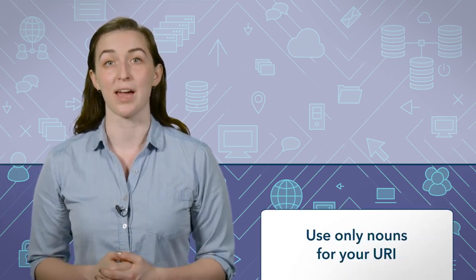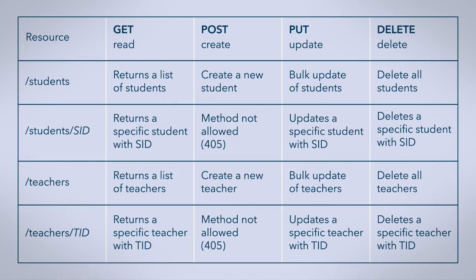One practice for a good REST API is use only nouns for your URI. For example, if you want to create a server for a university system with students and teachers, you can have a few URIs. Here, a student is identified through a numeric SID, and a teacher is identified through a numeric TID. In this table, you can see that the URI will end with /students, /students/SID, /teachers, or /teachers/TID.